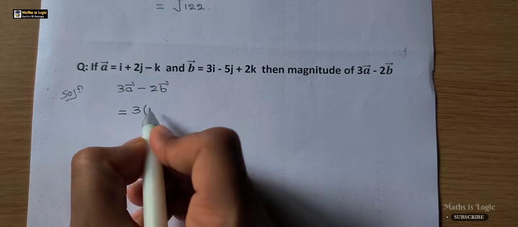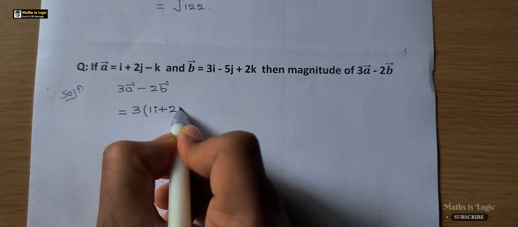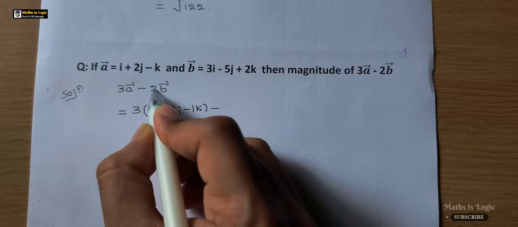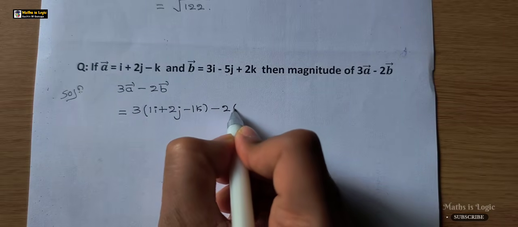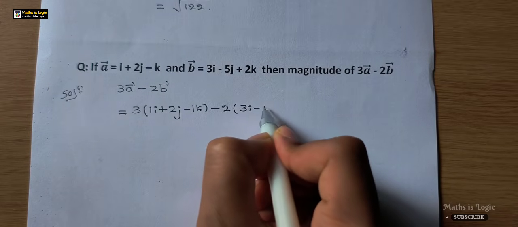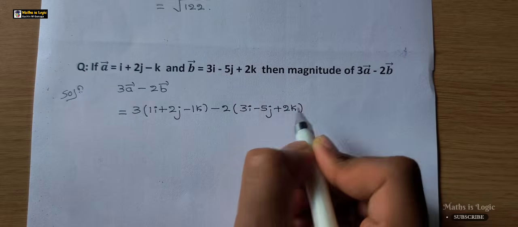Next A vector, 1i plus 2j minus 1k, minus, after that minus 2 is there, so write 2. Next B vector is 3i minus 5j plus 2k.